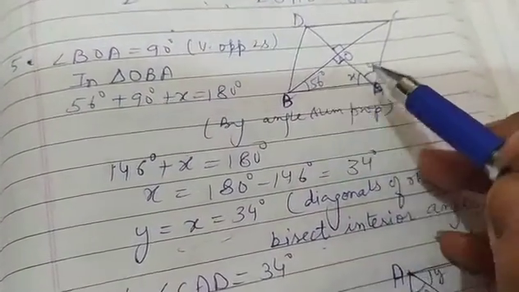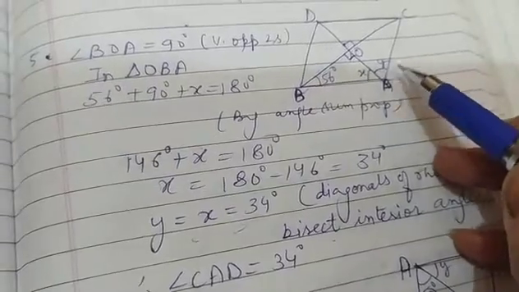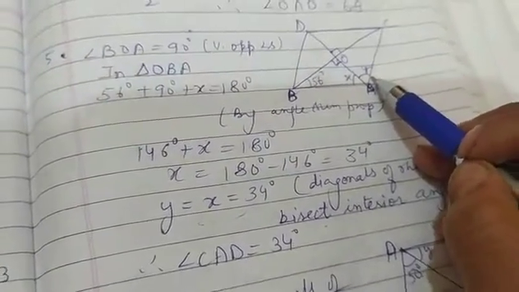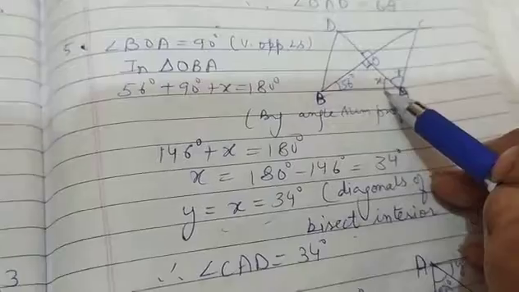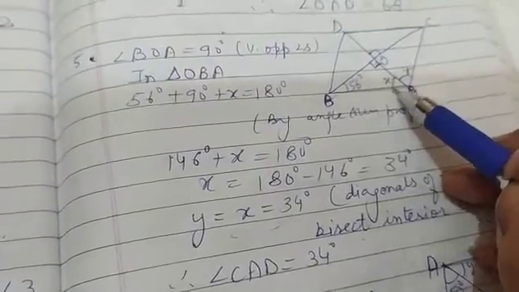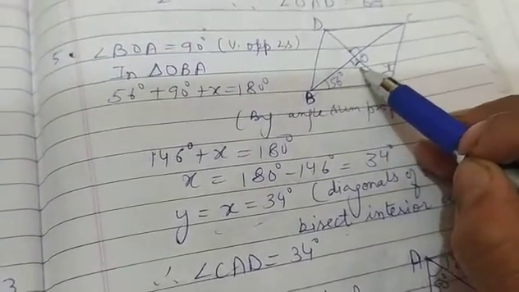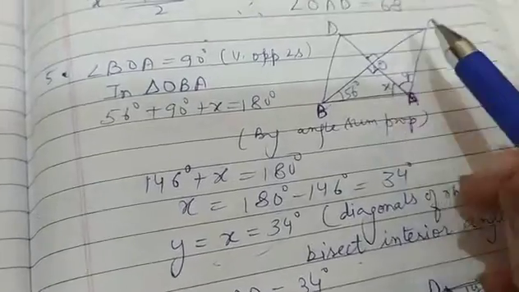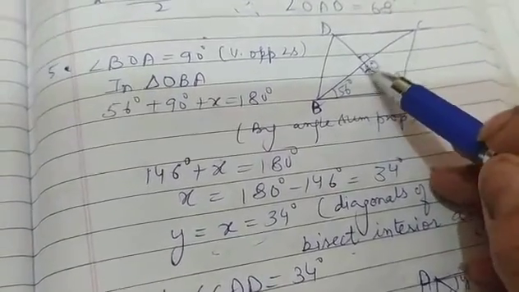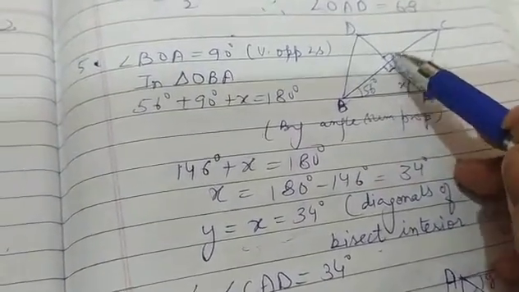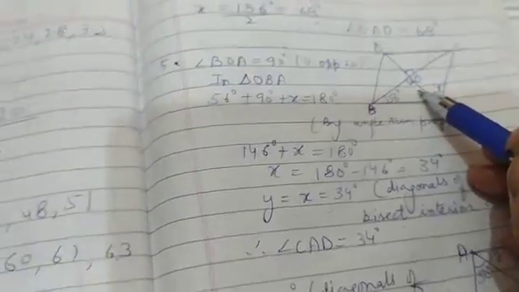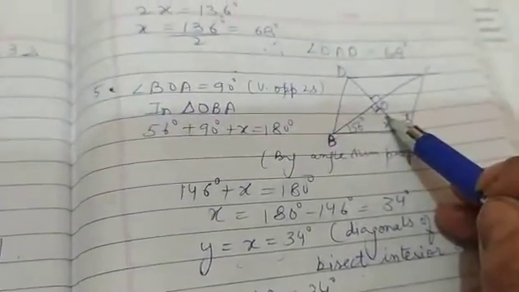This is 56. You have to calculate this angle. Suppose this is angle Y and this is angle X. Angle BOA is 90 degrees. Why? It is given here as 90 degrees. So this will also be a vertically opposite angle, and also the diagonals of a rhombus bisect each other at 90 degrees.